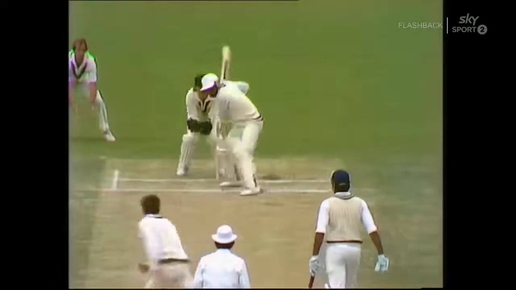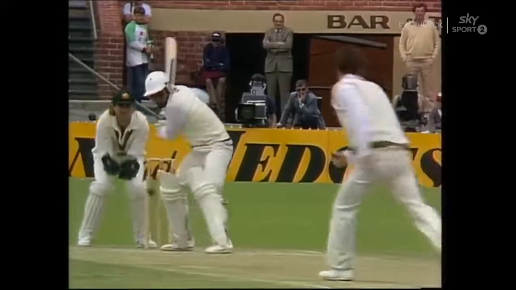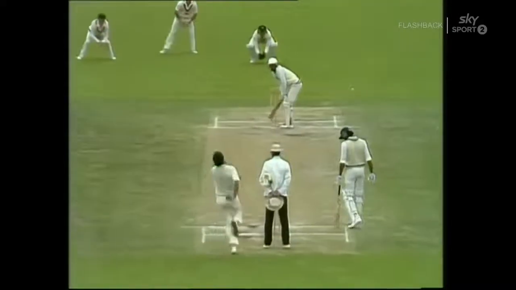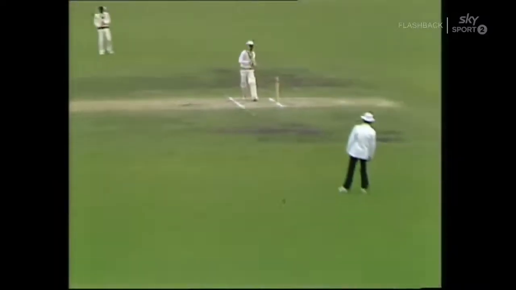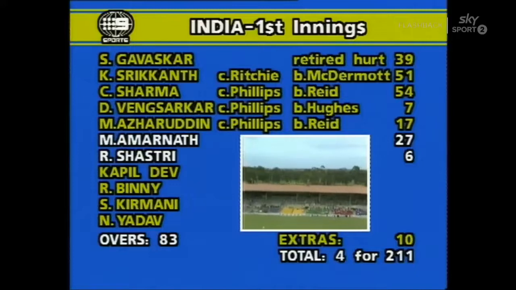Matthews to Amarnath. Four runs. Beautifully stroked by Amarnath through that offside field. Brilliant shot. And that is the stamp of a player who is a very, very good player against fast bowling. 4 for 211, India.